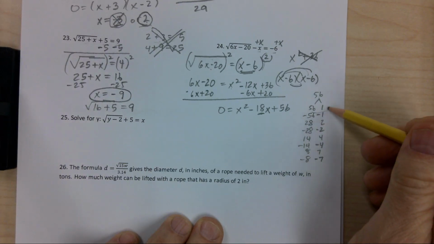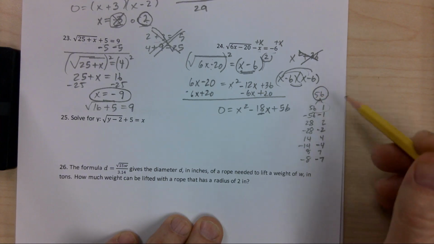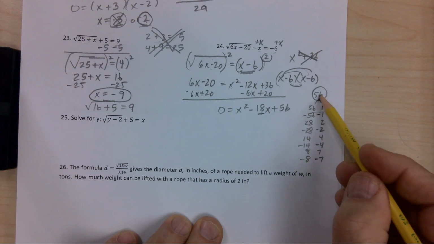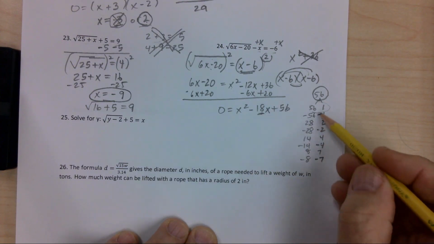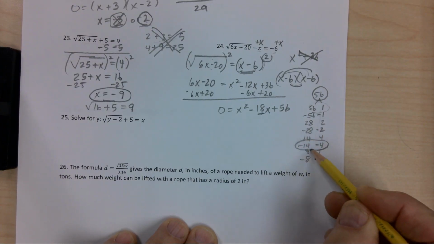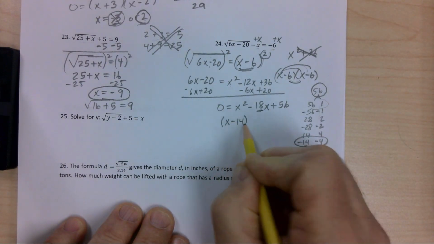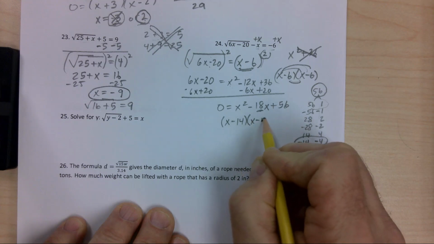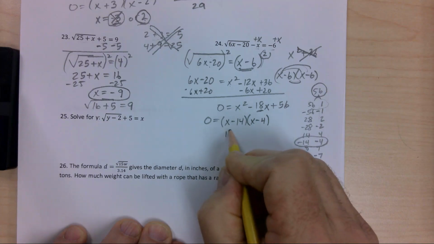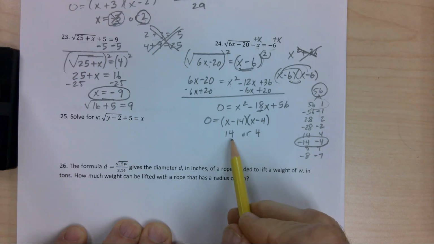These are all the numbers that if you multiply them together, you get a positive 56. We're looking for the combination that when you multiply make 56 and adds up to negative 18. After all these possibilities, this, believe it or not, is the magical combination. So that's a little difficult. No doubt about that. And so what are my two answers? 14 or 4. Don't forget to plug these back in.